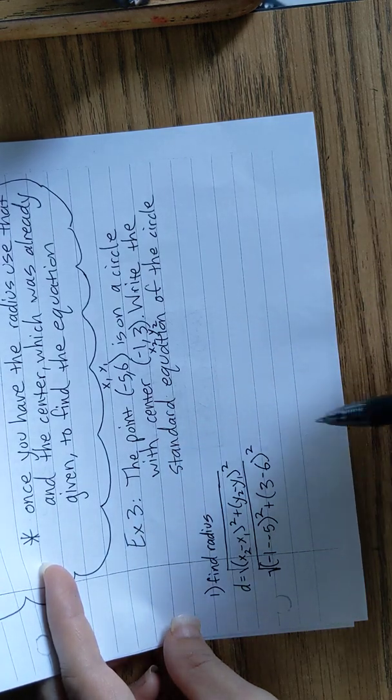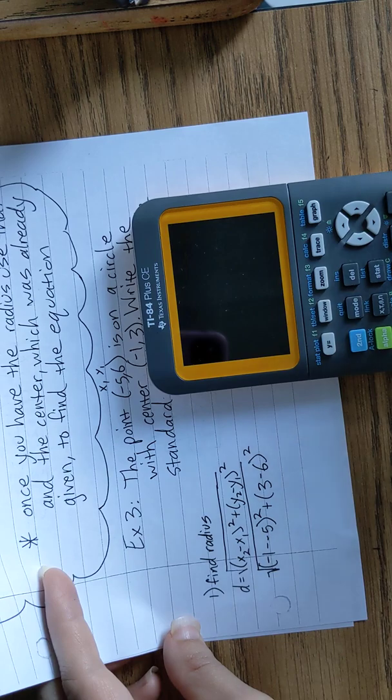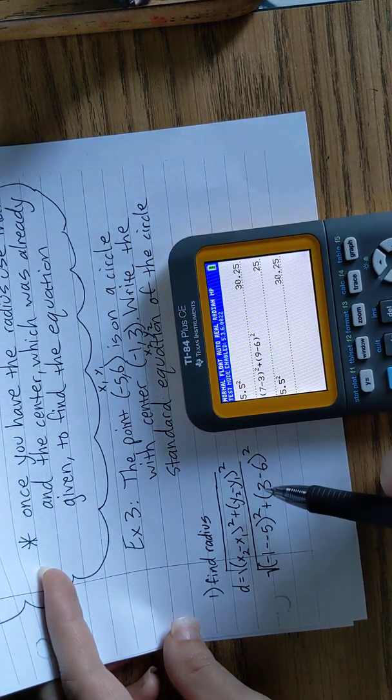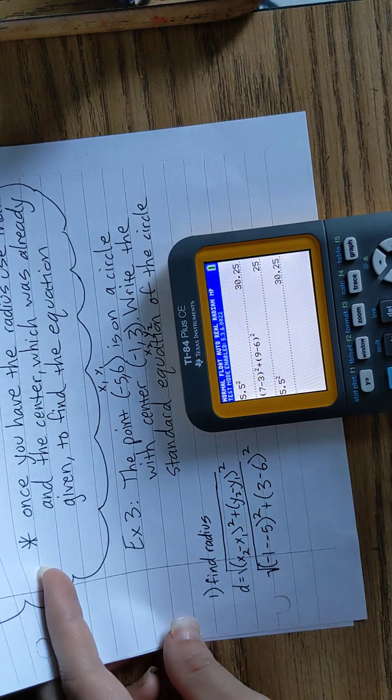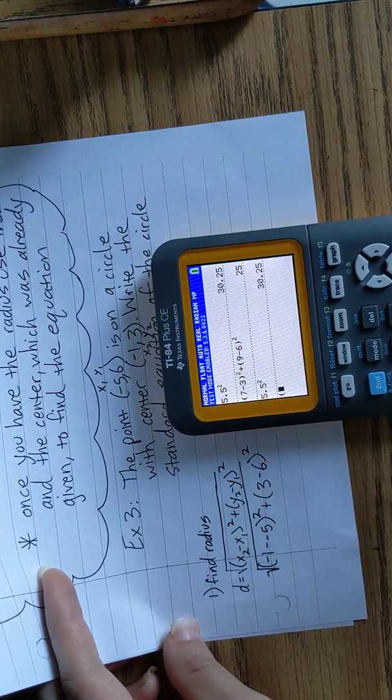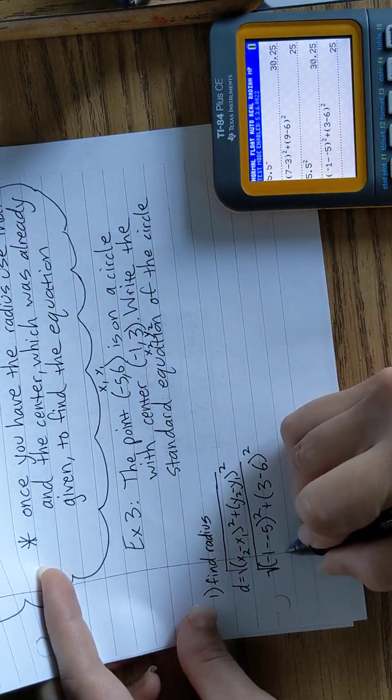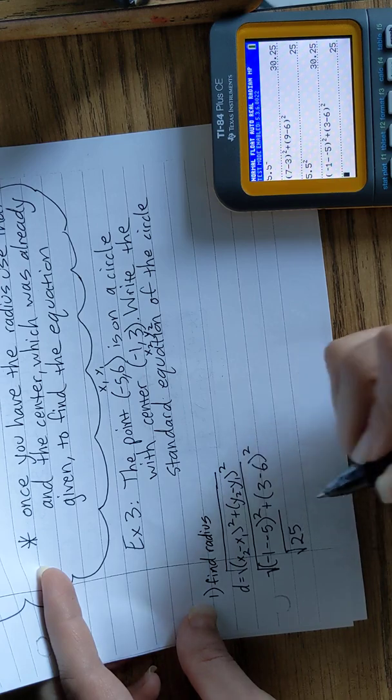Okay, so now what we're going to do is we're just going to go ahead and put that in the calculator. Not the radical yet. We're just going to put the stuff under the radical first, okay? So we're going to put parentheses, -1 minus -5, close parentheses, squared, plus 3 minus 6, close parentheses, squared. So that gives me 25. So I'm going to put under my radical, or square root of 25.